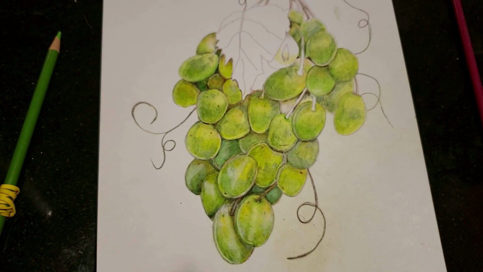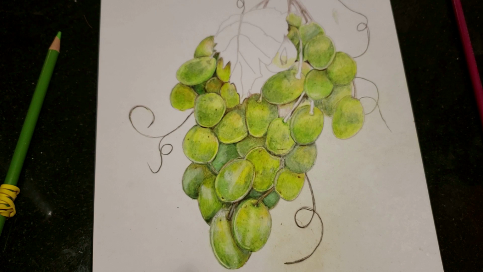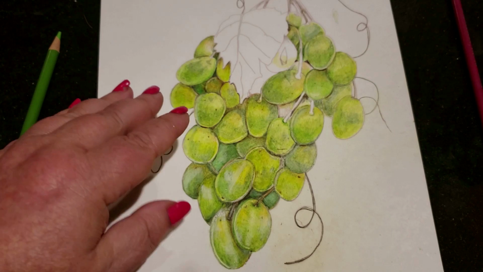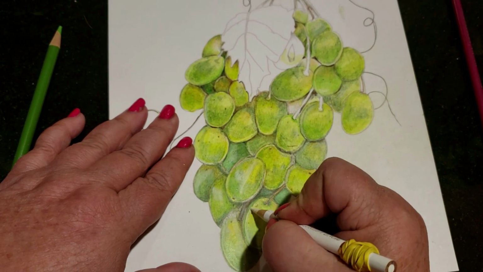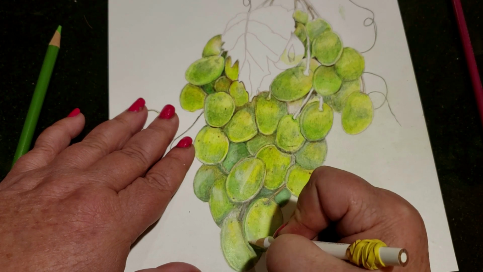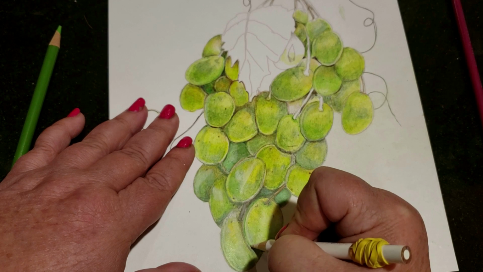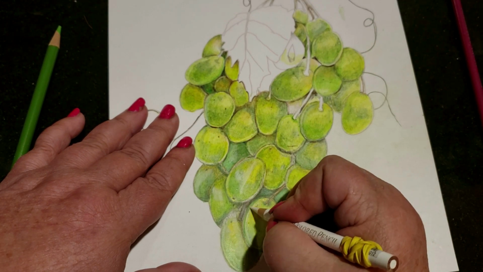Now, I don't know if it's the way the camera picks up the peel, but every grape in multiple pictures that I've looked at has that. So I'm going to make sure that I'm including it. And because I have nice tooth on the paper now, it pops up really easily.